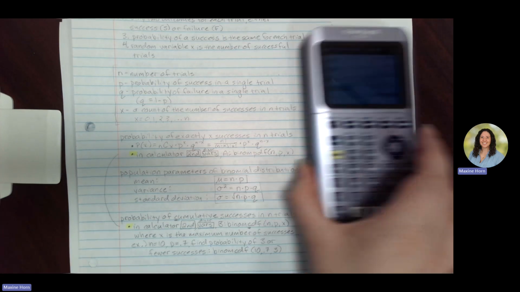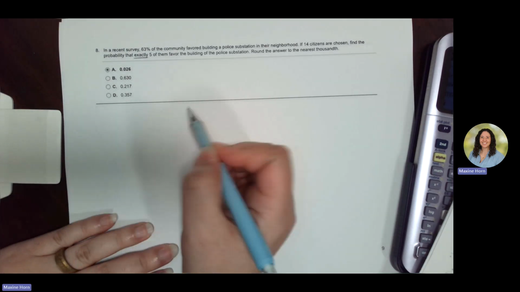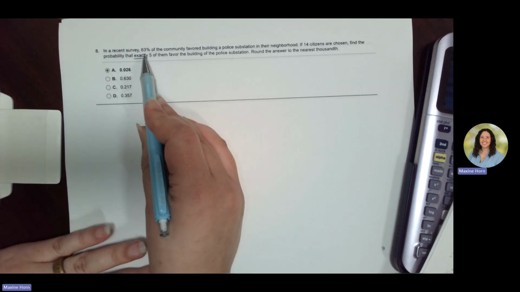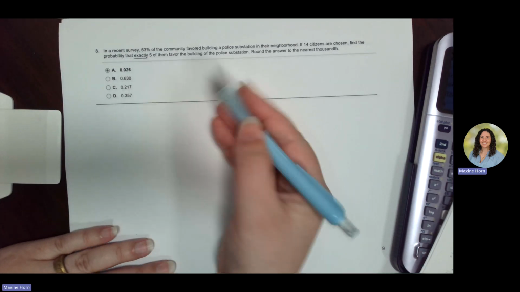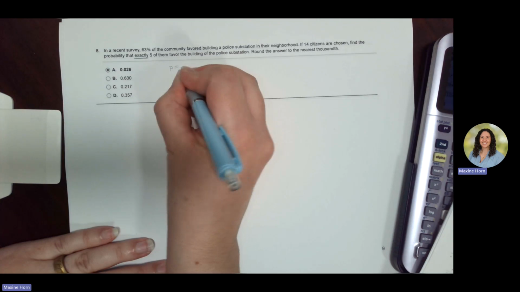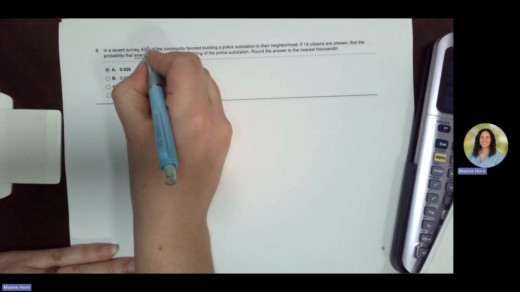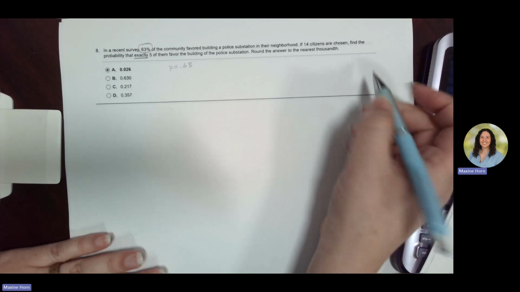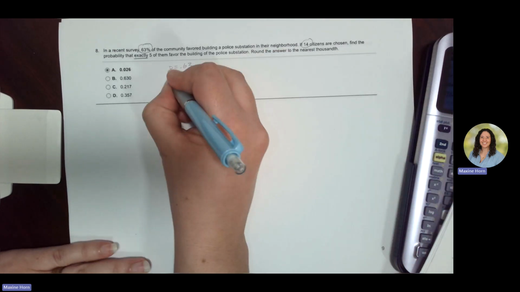Okay. All right, so let's start labeling some things, shall we? Okay, 63% of the community favored something. So that's p is 0.63. 14 citizens, here, let me circle all the things we're writing down. 14 citizens are chosen. Well, that's our n, that's our sample size.